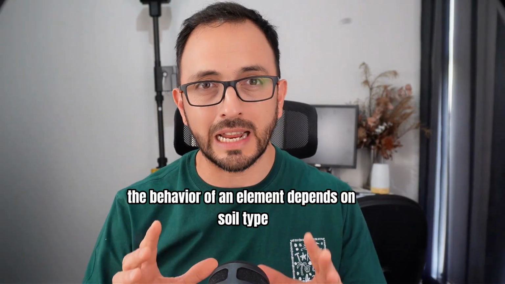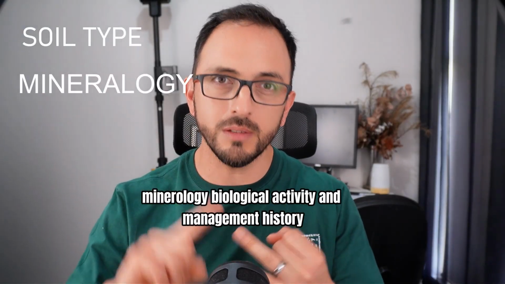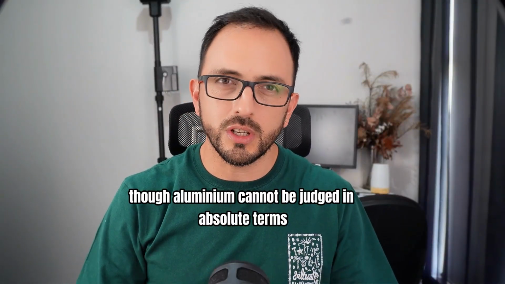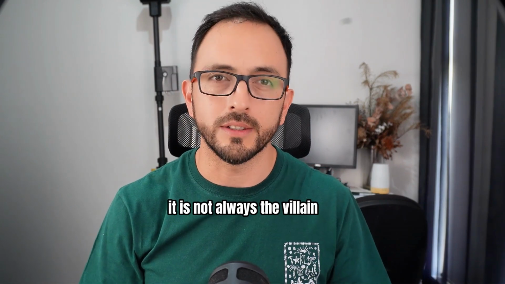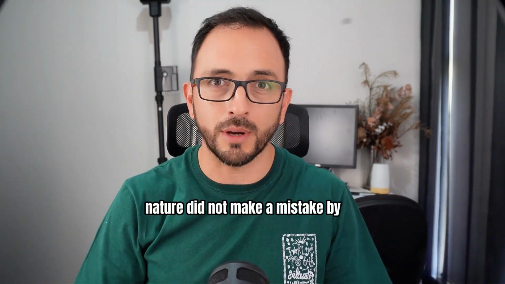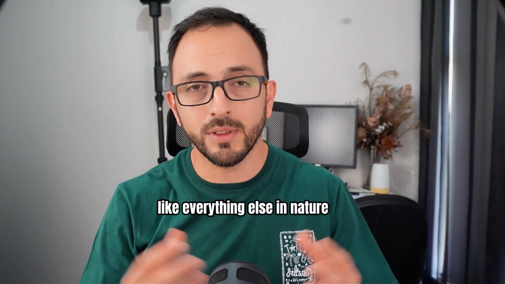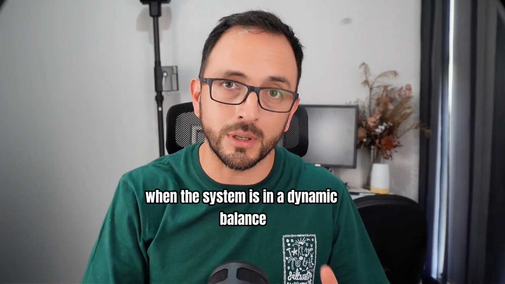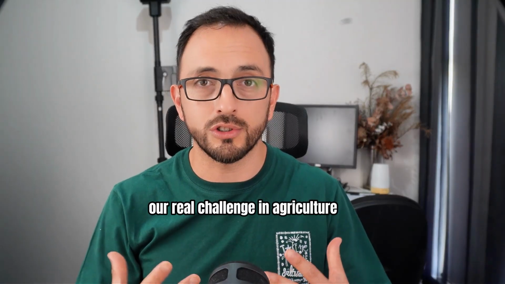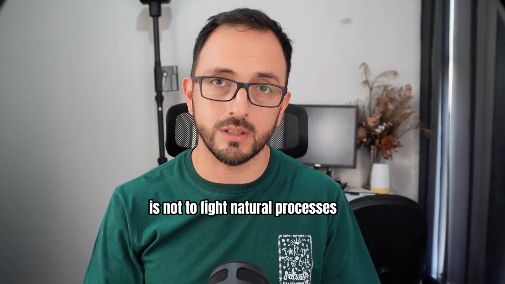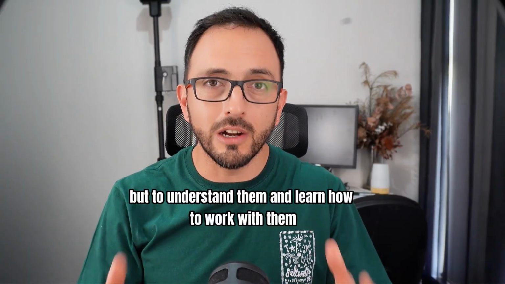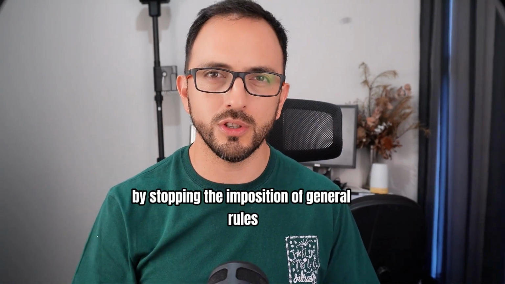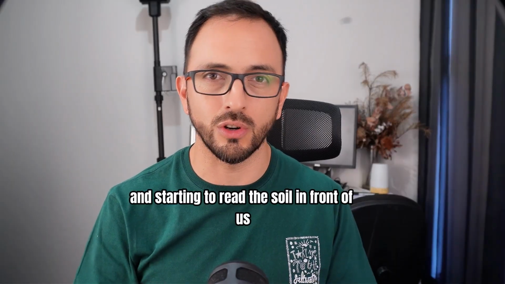The behavior of an element depends on soil type, mineralogy, biological activity, and management history. Aluminum cannot be judged in absolute terms; it is not always the villain. Nature did not make a mistake by putting aluminum in the soil. Like everything else in nature, aluminum has a function when the system is in a dynamic balance. Our real challenge in agriculture is not to fight natural processes, but to understand them and learn how to work with them. Regeneration begins exactly there, by stopping the imposition of general rules and starting to read the soil in front of us.